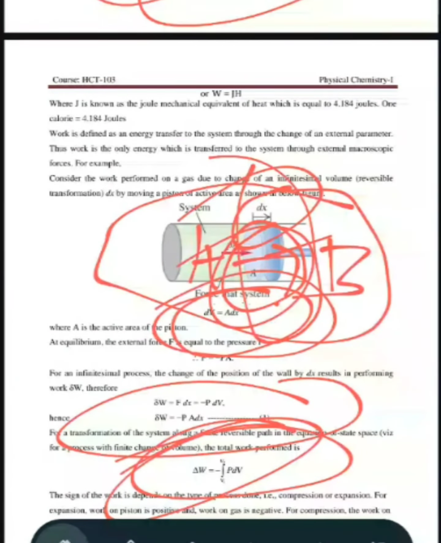In expansion, work on the piston is positive and work on the gas is negative. Expansion is taking place here, and the piston is moving outward. So work on the piston is positive, denoted by plus, and work on the gas, meaning the gas is expanding, is in the negative state. For compression, the work on the piston is negative. The piston moves inwards.